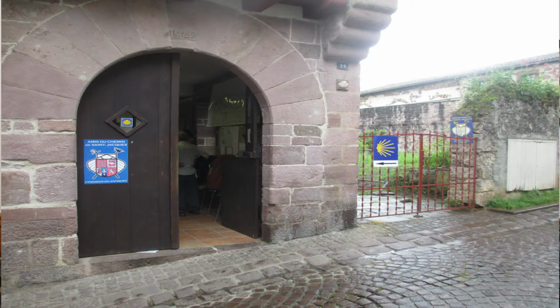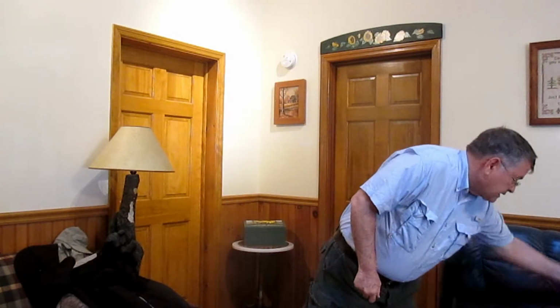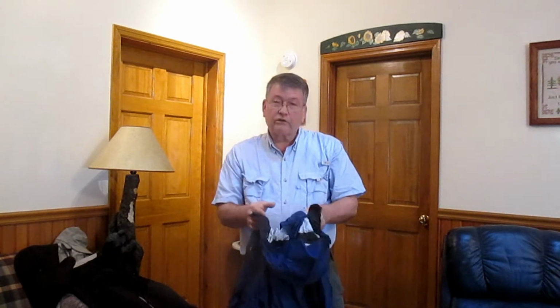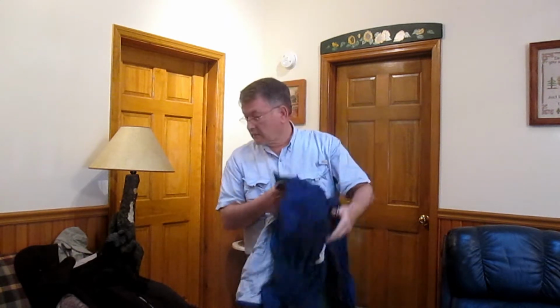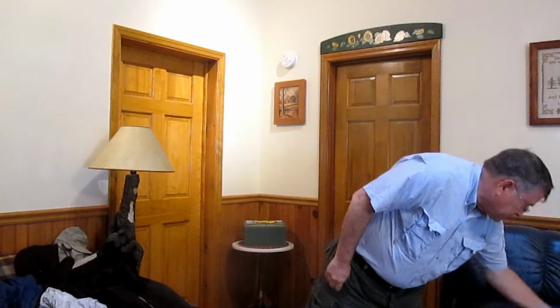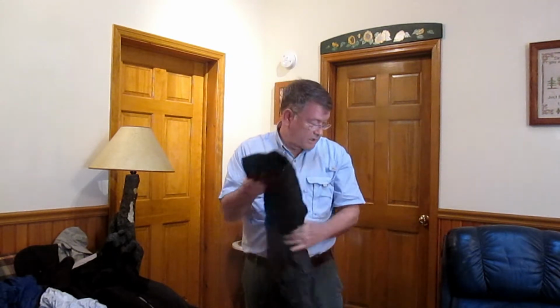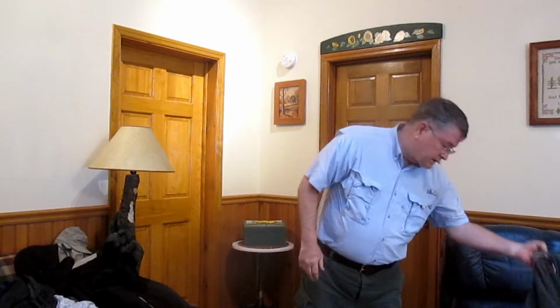Now for light wear, this is what I actually wore on the El Camino, the pilgrimage that's 500 miles long in France and Spain. I simply wore it for the top. It was a Mountain Hardwear rain top, and then to mix and match, I wore some North Face rain pants. And I had only just one light fleece jacket.